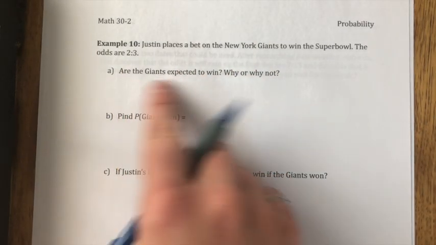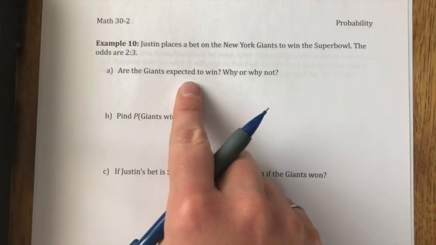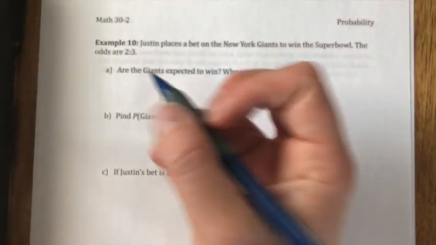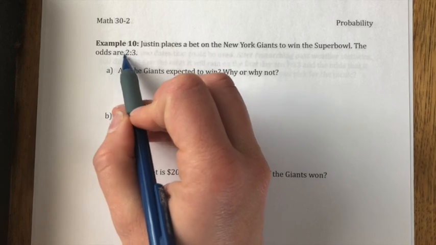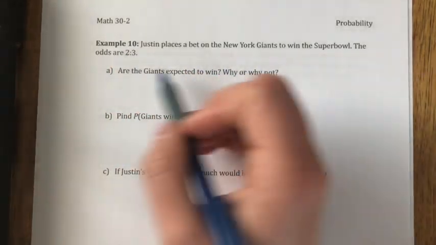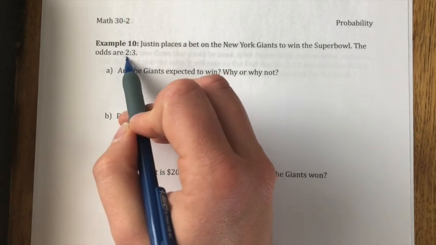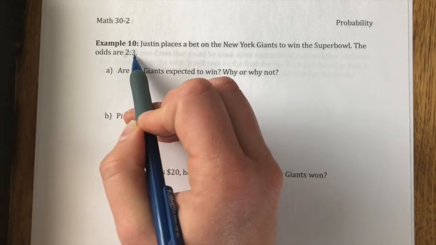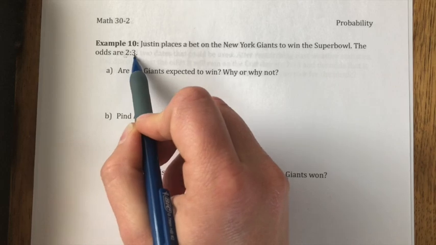So the first thing that we want to know: are the Giants expected to win? Because this is positive odds, it doesn't say odds against, the odds are 2 chances for the Giants to win and then 3 chances for the other people to win.